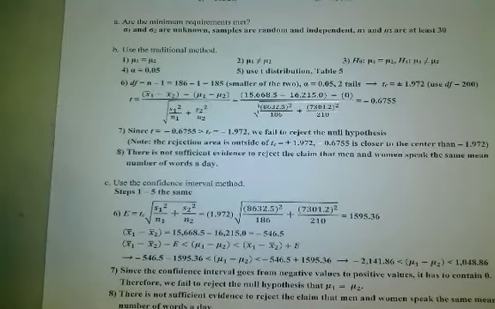So, since the interval contains 0, we quite possibly could have mu1 equal mu2, and therefore we fail to reject the null hypothesis. There is not sufficient evidence to reject the claim that men and women speak the same mean number of words a day.